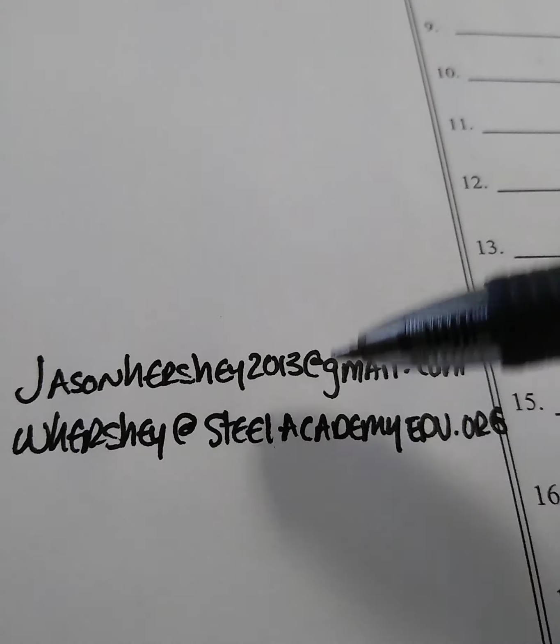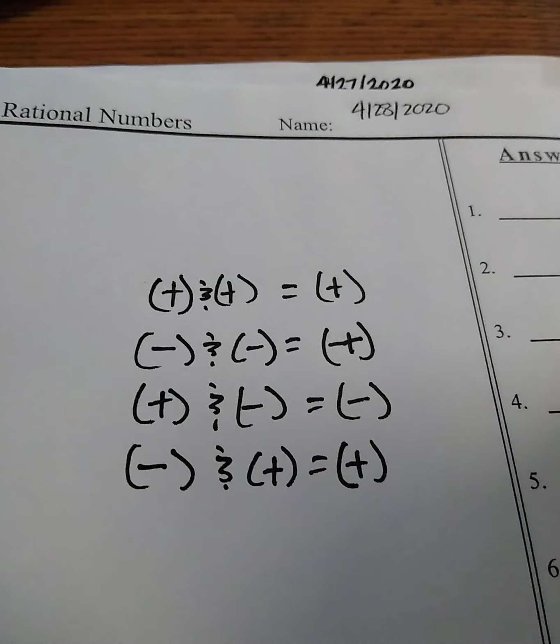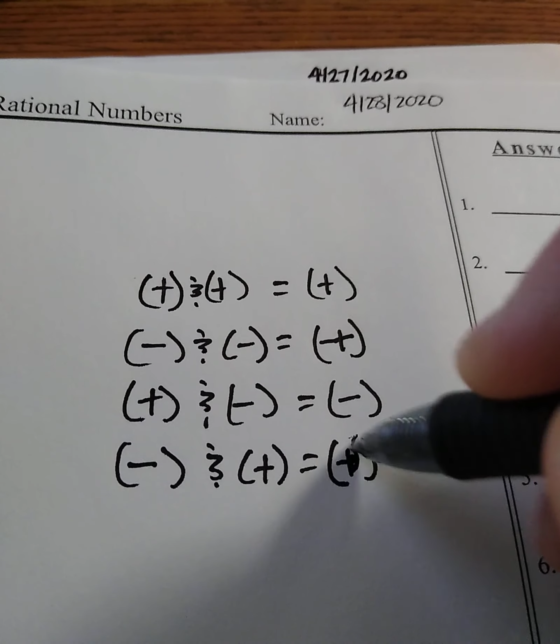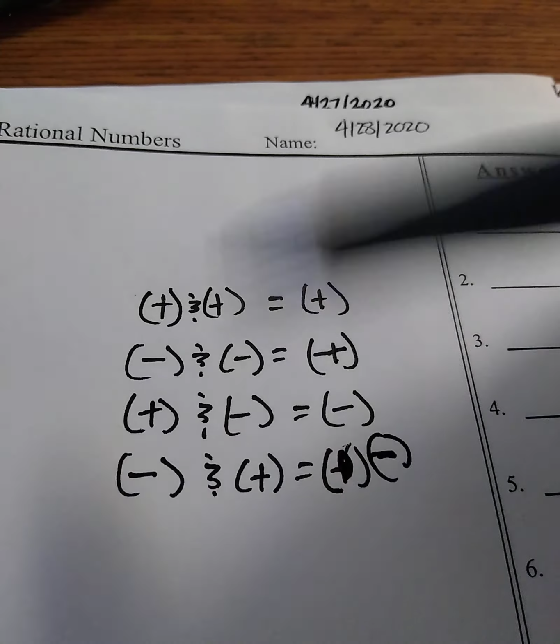Remember, a positive and a positive always equals a positive. A negative and a negative always equals a positive. A positive and a negative always equals a negative, because we already know that. So a negative, okay?